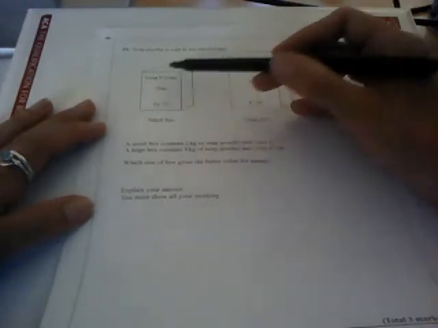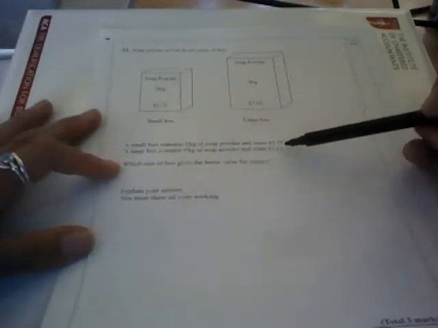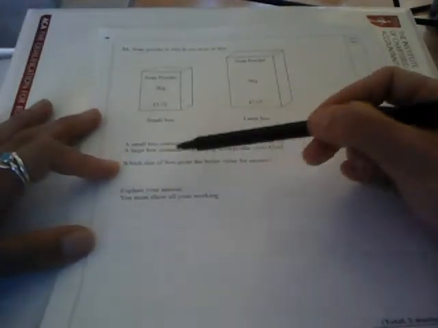Soap powder is sold in 2 sizes, small box and a large box. A small box contains 2 kilograms of soap powder and costs £1.72. A large box contains 9 kilograms of soap powder and costs £7.65. Which size box gives the better value for money? Explain your answer, you must show all your working. So this bit is really important here to show how I worked it out.